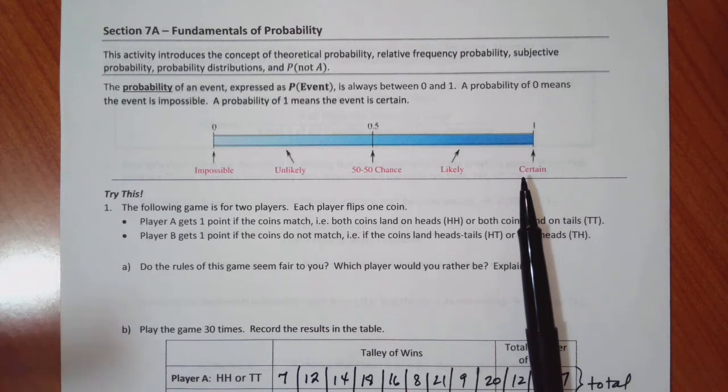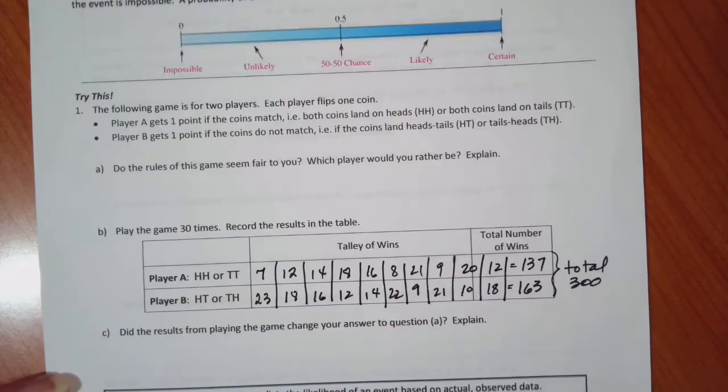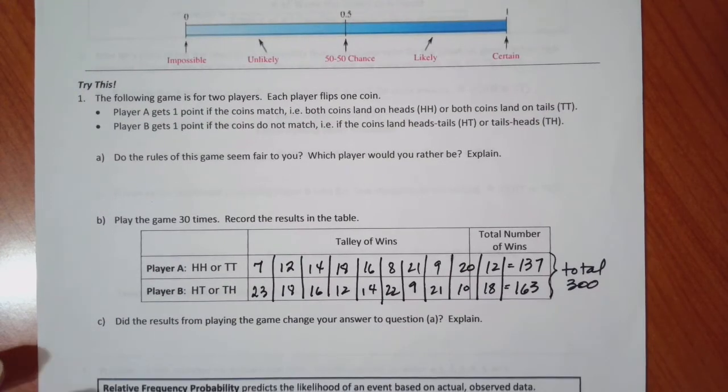If you have a fair coin, and that's really important, meaning it's not weighted or anything, chances are it's going to come up heads and tails pretty much exactly the same number of times. Now, I got this data from a class that I taught last year.